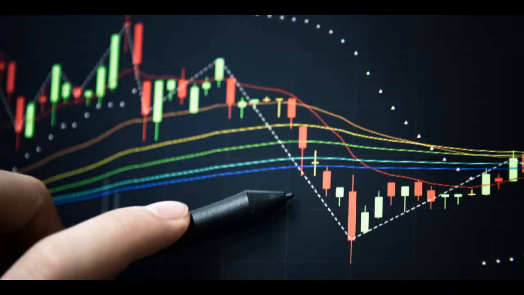Factor #1, supply and demand. The first and most important factor is demand and supply in the stock market. 2 basic principles. If demand is greater than supply, then the stock price is likely to rise. If demand is less than supply, then the price of the stock is likely to fall.